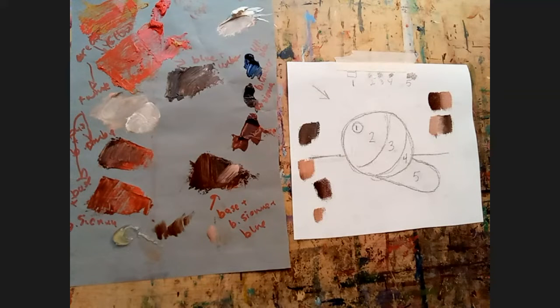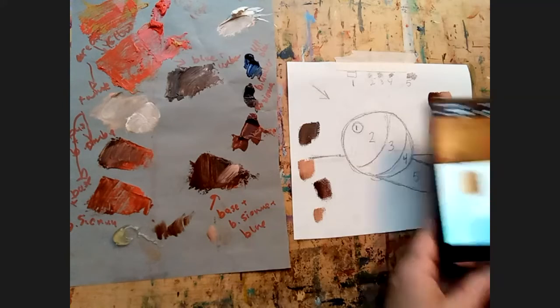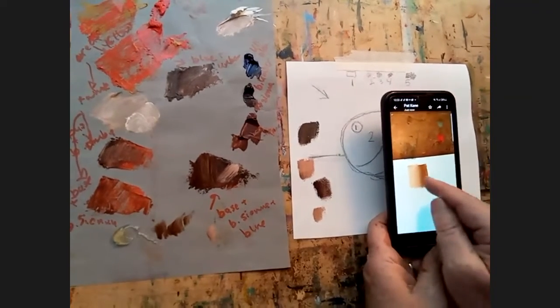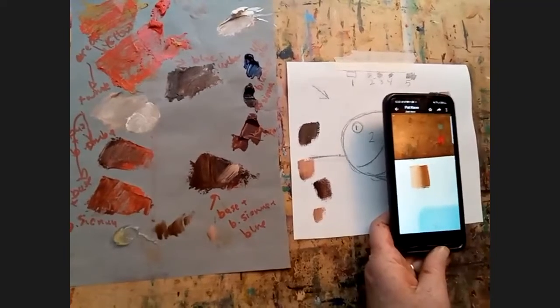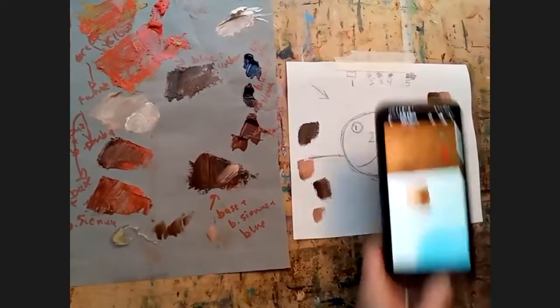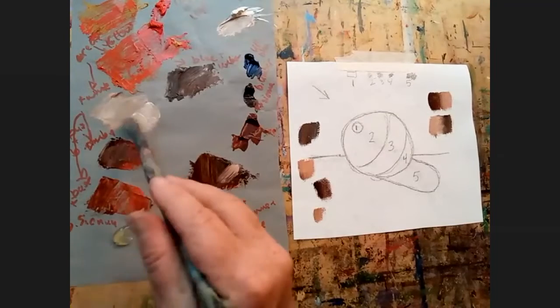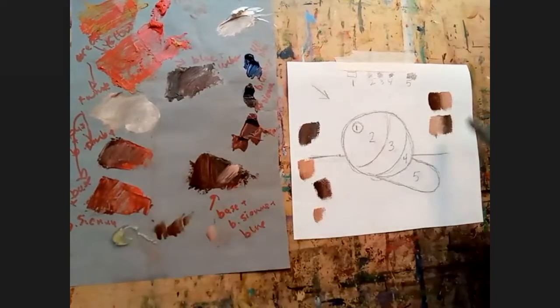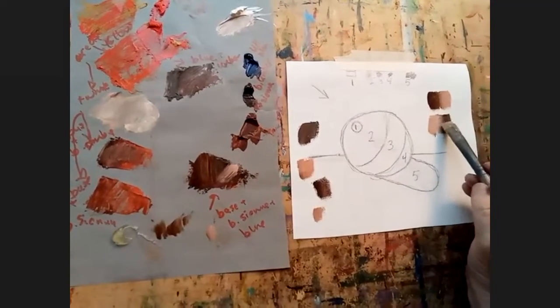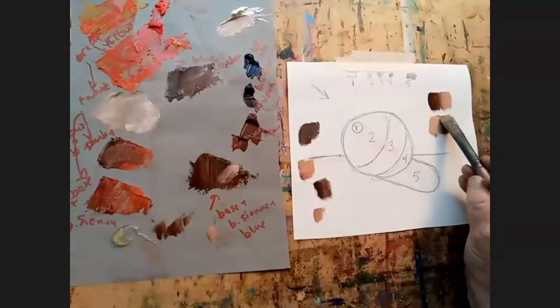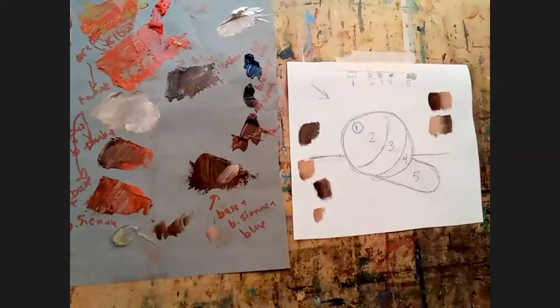Soft edge pad, right? Okay, so once again, not bad, but I can still see a bit of the hard edge peeking through. So my suggestion is to keep loading your brush with light paint, right? And then continuing to tap on the edge lightly to blend that out. Okay. Try that.